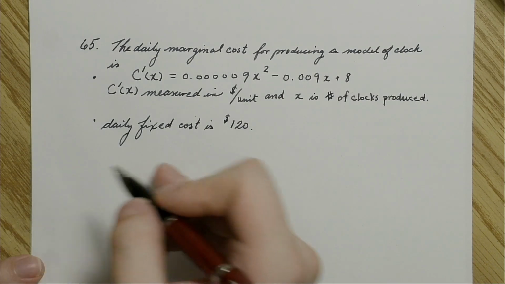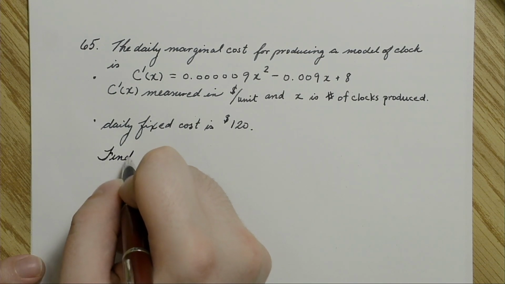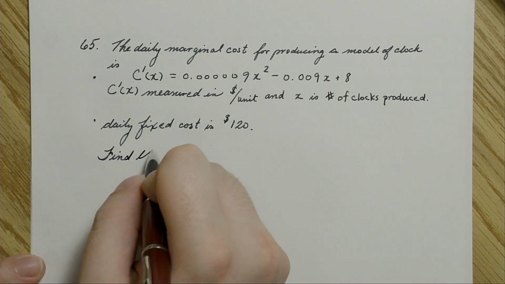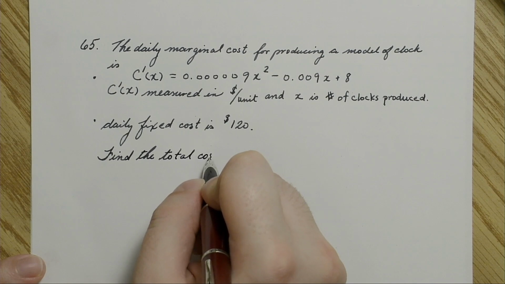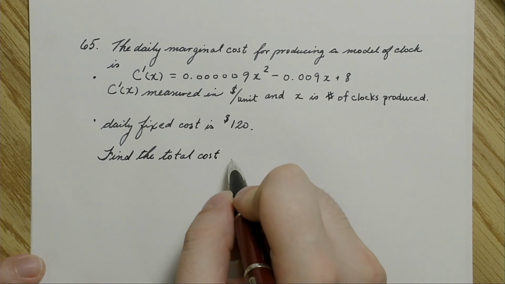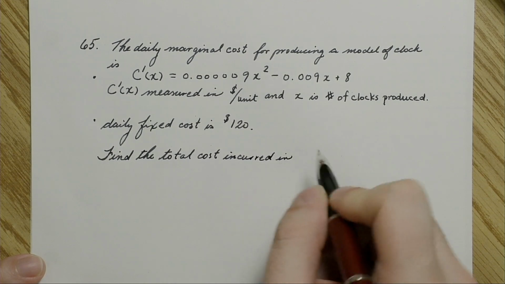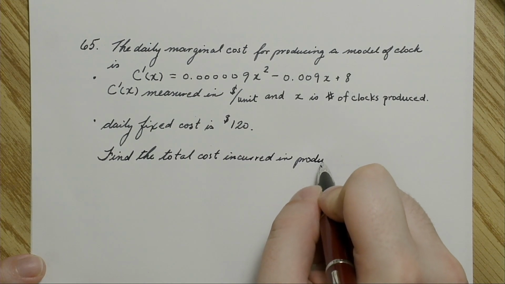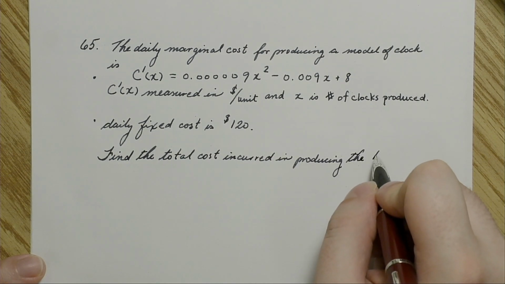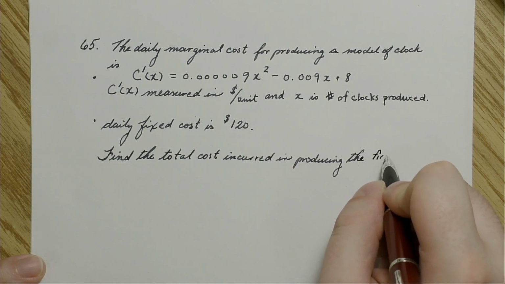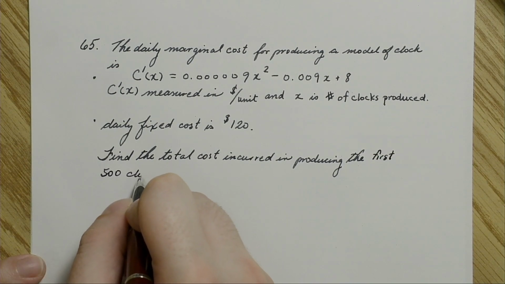And then they say required, or find the total cost incurred in producing the first 500 clocks per day.